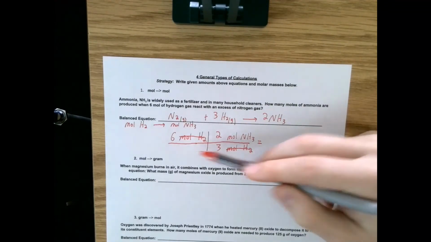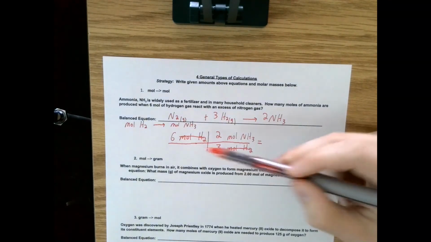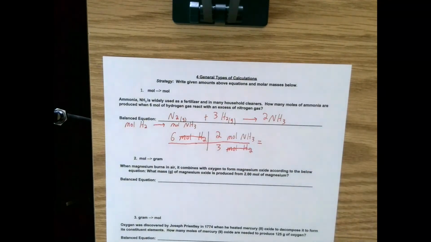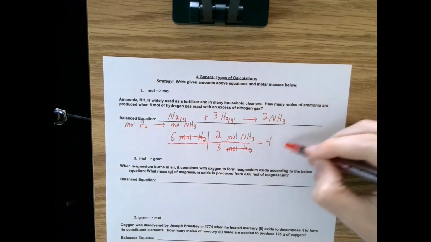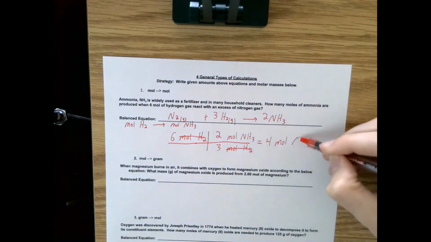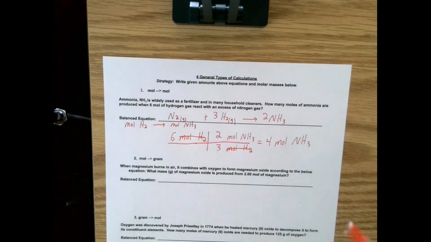Now I multiply across the top, divide by the bottom. 6 times 2 is 12. Then I divide that by 3, and I get 4. So my answer is 4 moles of NH3. Okay, so now I can say by reacting 6 moles of hydrogen, I can produce 4 moles of ammonia.